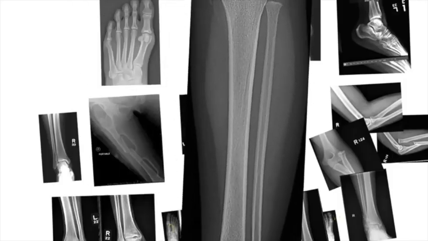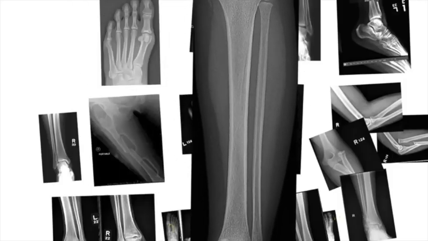Here's another tricky finding that you'll see in both adults and pediatrics. Now this is a pediatric patient, and you can tell because you have the growth plates which have not yet fused, and those are normal. And sometimes you'll see lucencies that extend not only through the medullary space or the inside of the bone, but they also extend at an acute angle through the cortex.